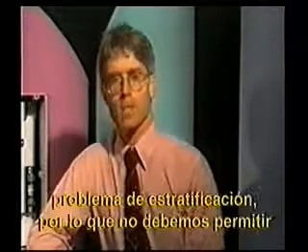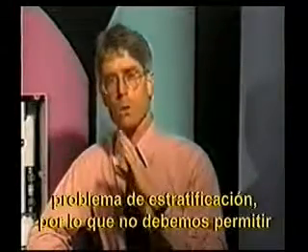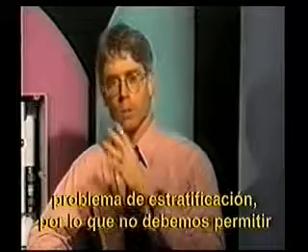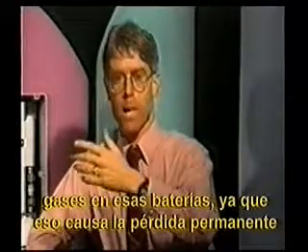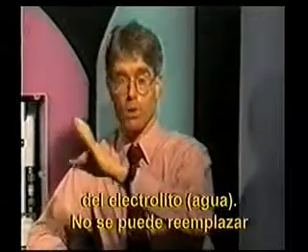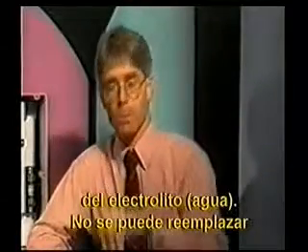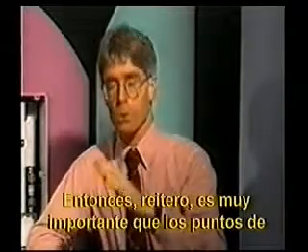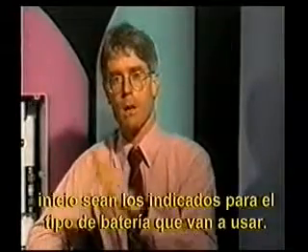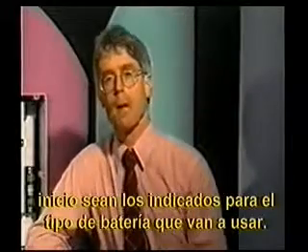For the sealed and absorbed glass mat types of batteries, we don't have to deal with a stratification problem. So we don't need and don't want to allow gassing for those batteries. In fact, if those batteries do gas, the electrolyte loss, the water loss, is permanent. We can't simply replace it like we can with a flooded battery. So, once again, it's real critical to make sure that those set points are appropriate for the type of battery that you're going to use.